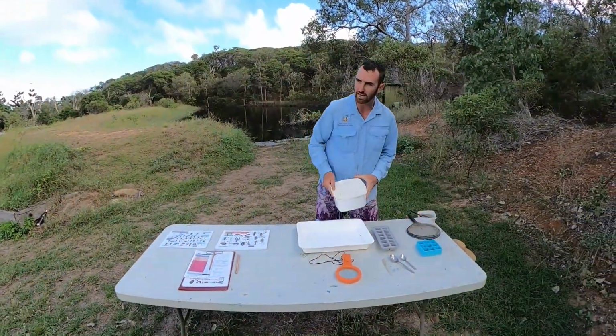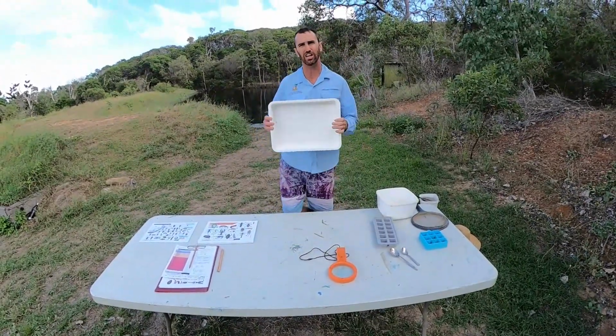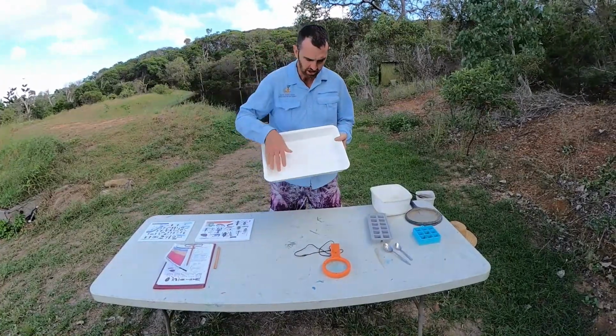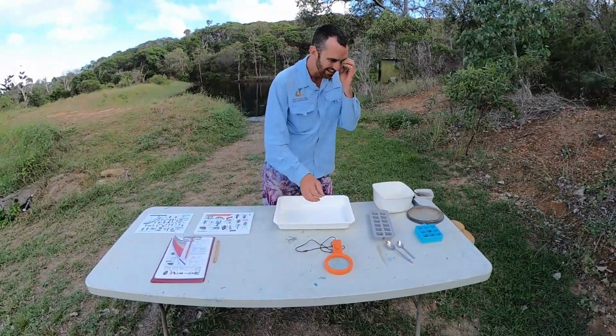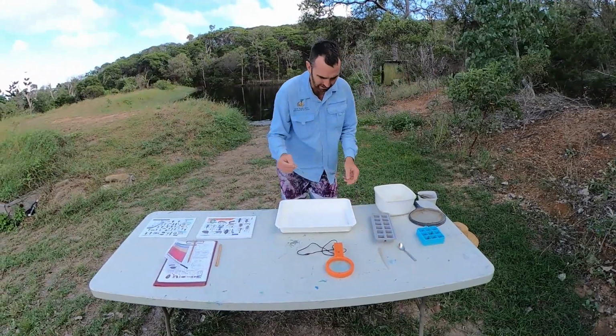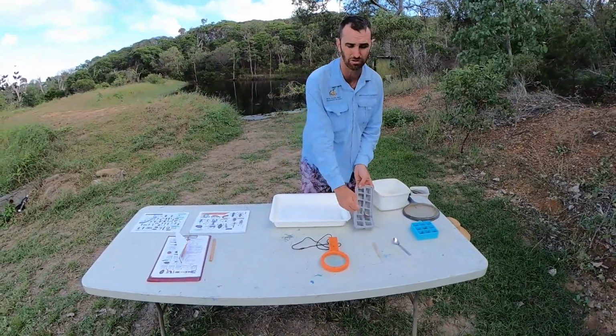We'll come back here and pour the sample into this tray. A nice white, shallow tray. It allows you to see all the macro invertebrates in here. Then what we're going to do is use some spoons to collect the macro invertebrates and put each one into a single ice cube tray.